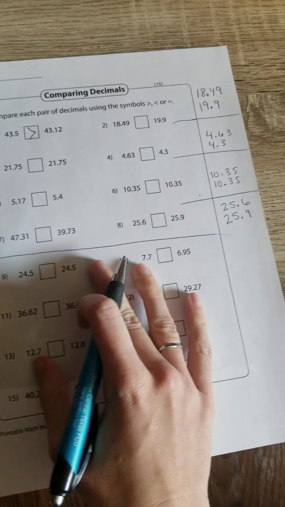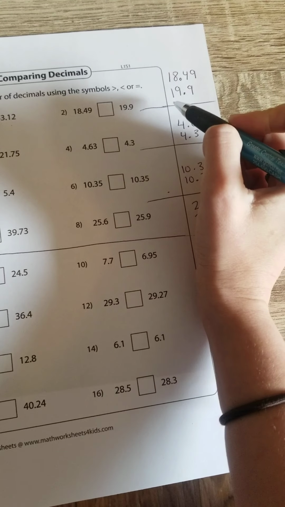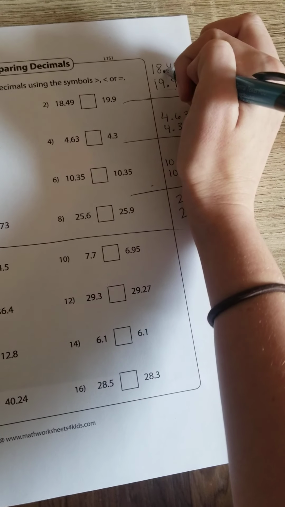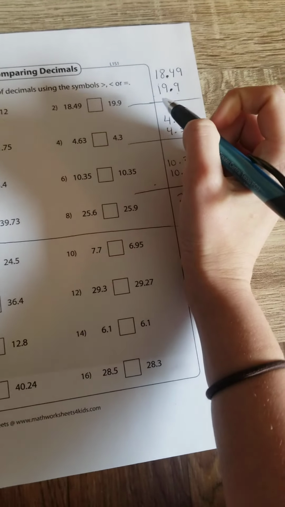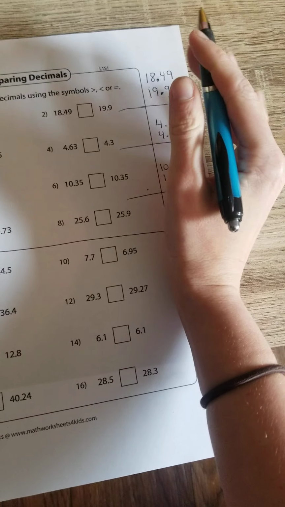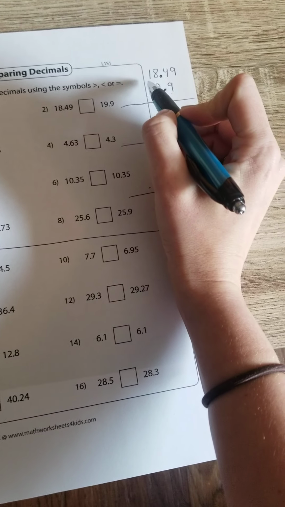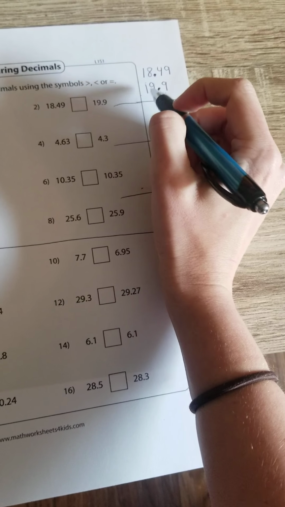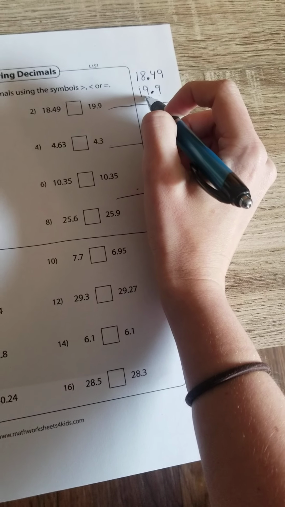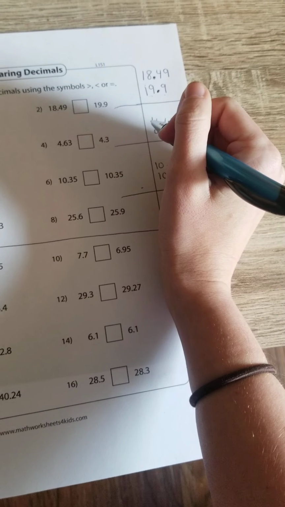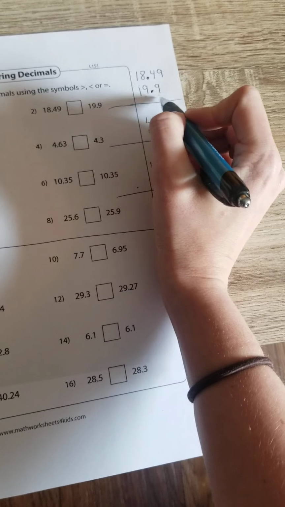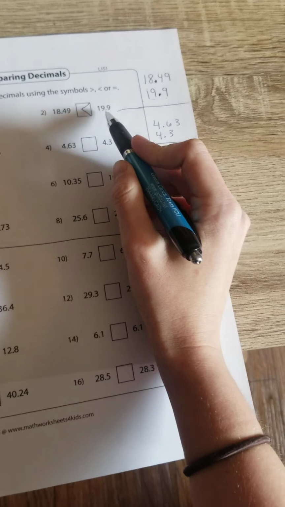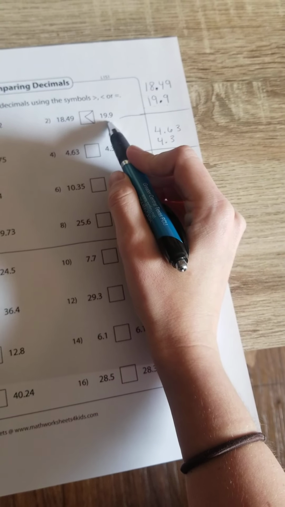All right, looking at problem number 2. First step, I'm going to go ahead and stack my two numbers. Remember, make sure that you have your decimals lined up, and then I'm going to compare each digit. The first thing I already noticed is when I look at the whole numbers to the left of my decimal, I have 18 in this whole number, and I have 19 in this whole number. So I can just stop there and automatically know that this number is going to be the larger of the two. So I'm going to go ahead and put my greater than sign pointing towards the 19.9.